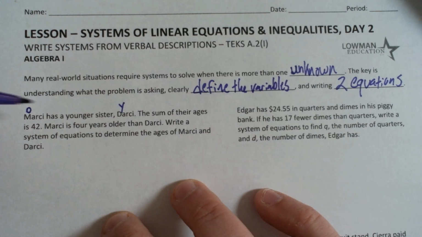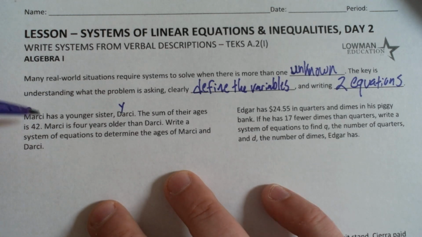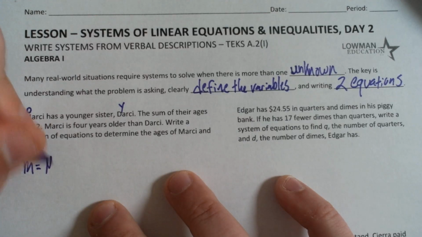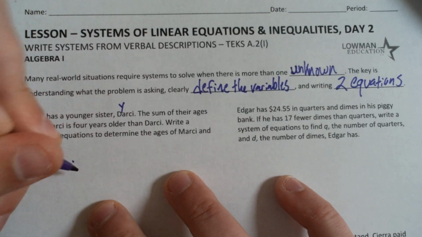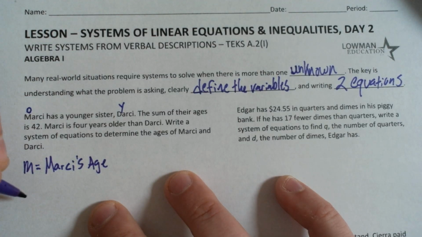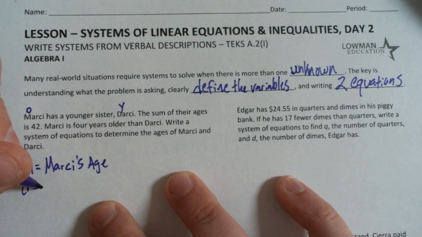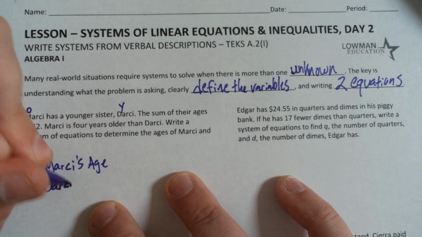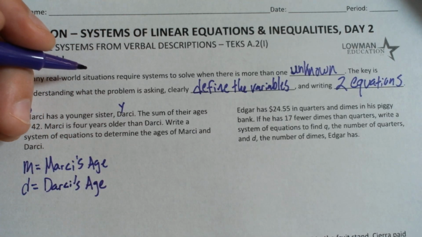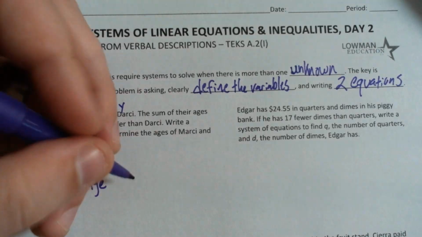So what I'm going to do for this is, we'll just say M equals Marcy's age. And D equals Darcy's age. And so it says the sum of their ages.